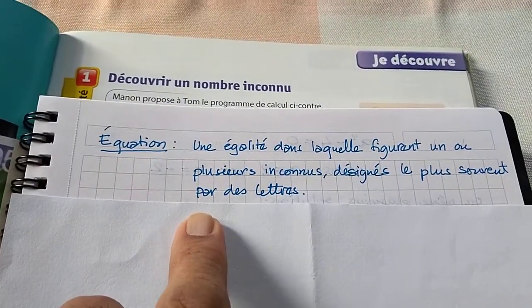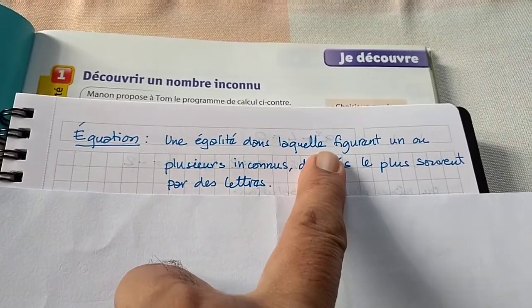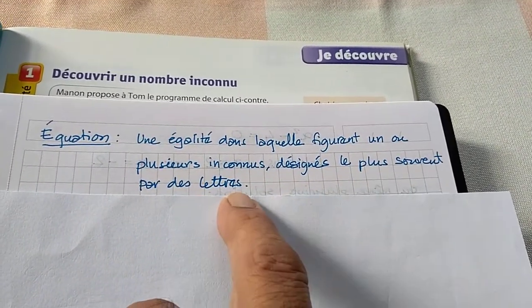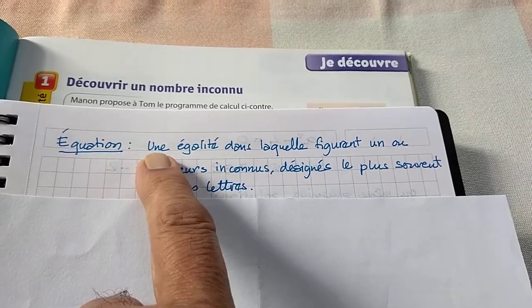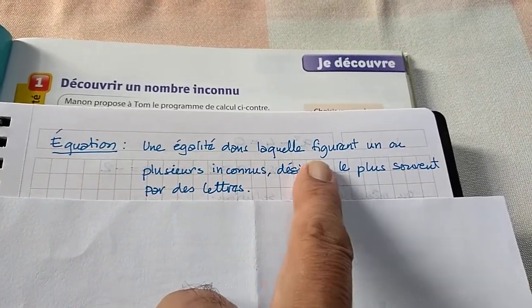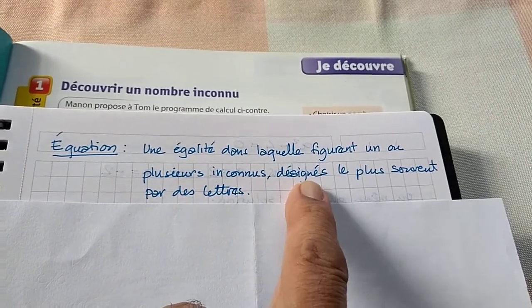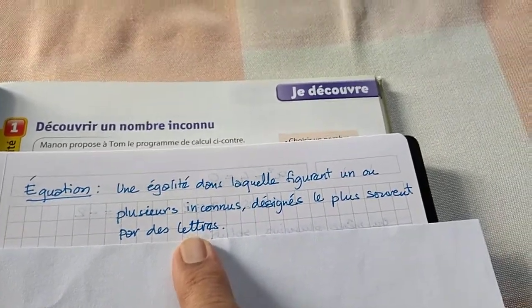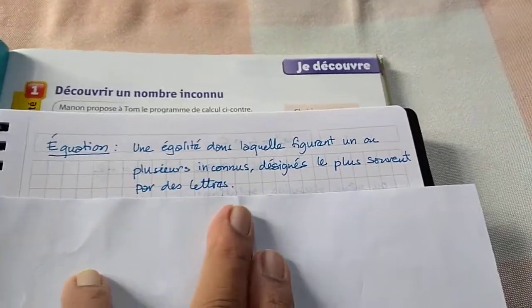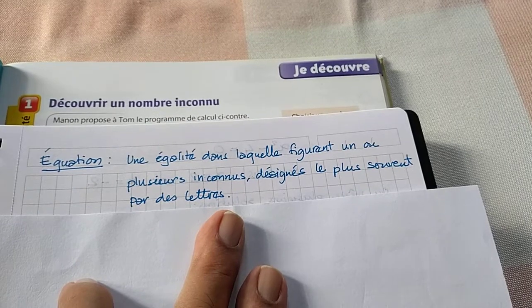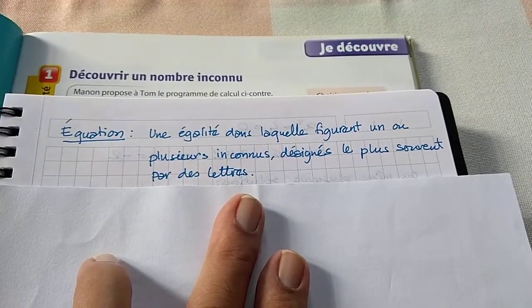Okay. So now we have discussed, now we know what is an égalité. Now we see what is an équation. Une égalité dans laquelle figure un ou plusieurs inconnus désignés le plus souvent par des lettres. So, une équation is an equality in which there are one or more unknowns, inconnus, which are usually written as letters. We know this as X. Most often the letter X of the alphabet is used to indicate an unknown, but you can use any other letter also.